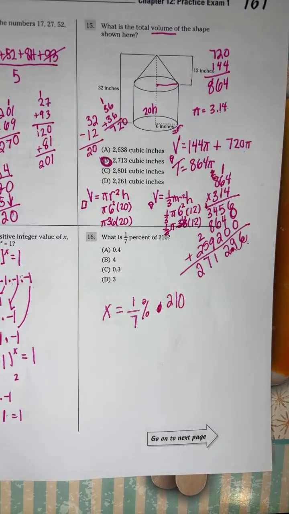Now, what we can do is, I'm trying to think what's the easiest way to do this.